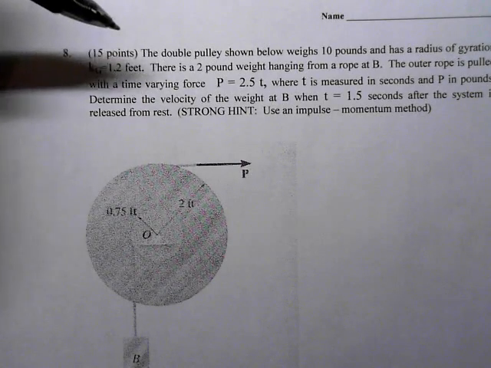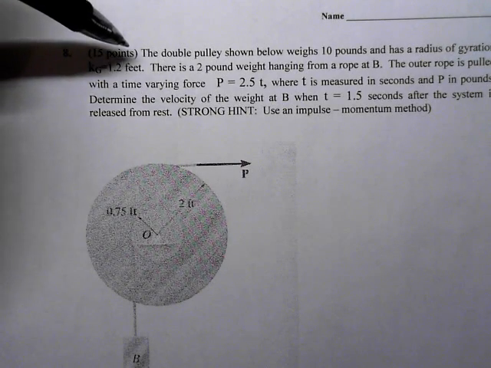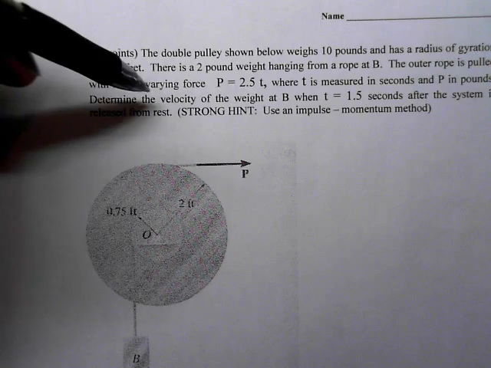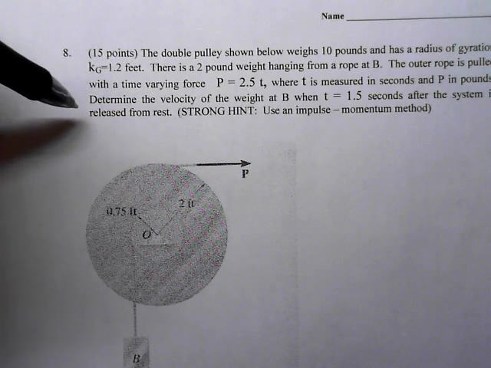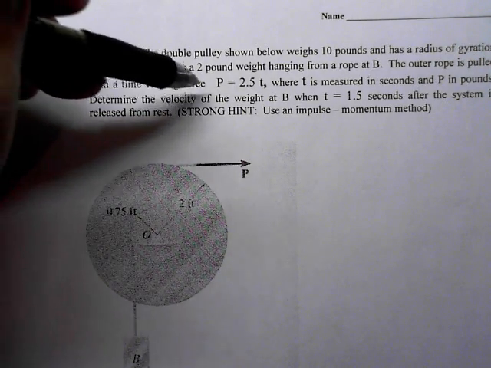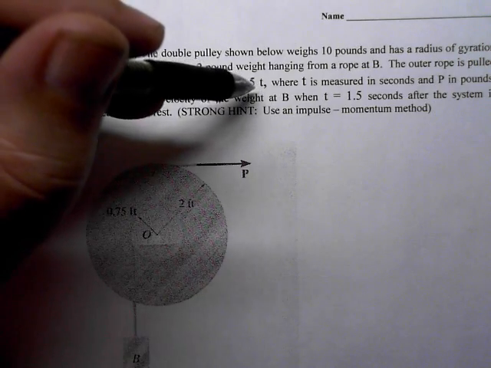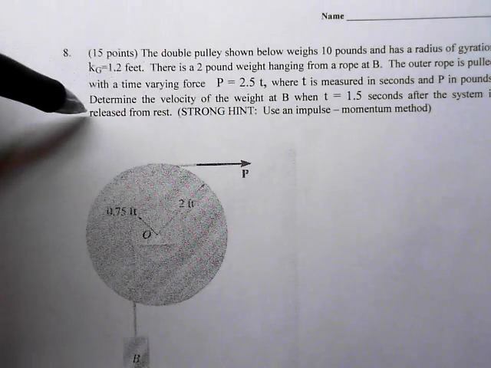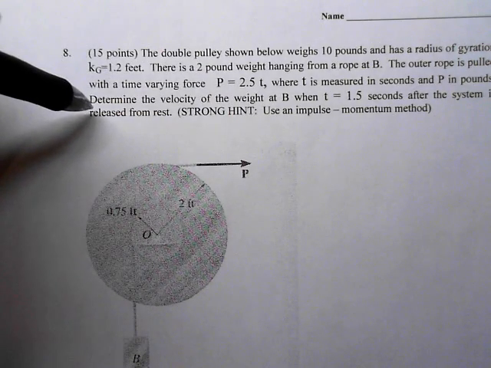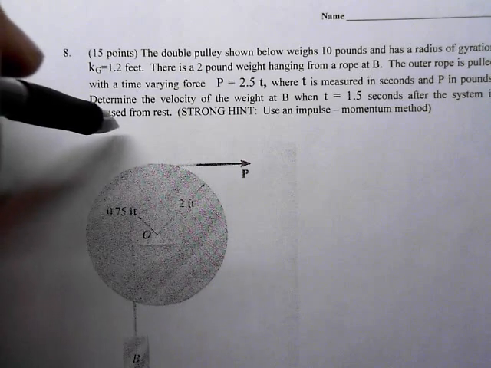So we have a double pulley with a weight hanging on it, radius of gyration given, a 2-pound weight hanging at B. The outer rope is pulled with a time-varying force. It is not a constant. Where t is measured in seconds and P in pounds, determine the velocity of the weight at B when t equals 1.5 seconds after the system is released from rest.